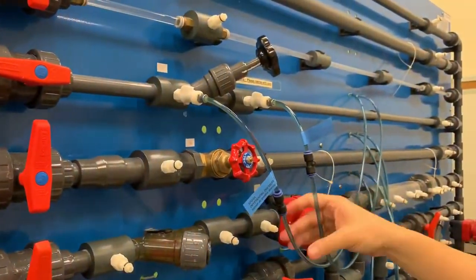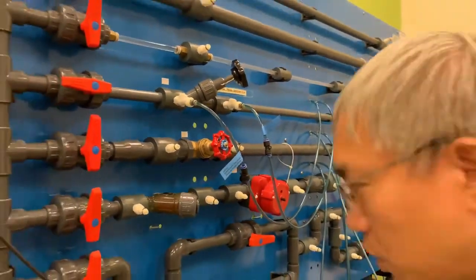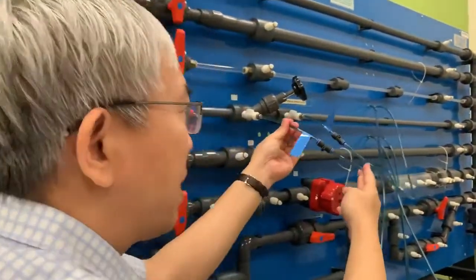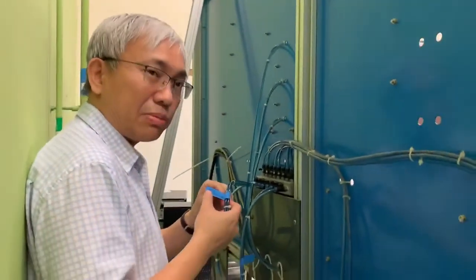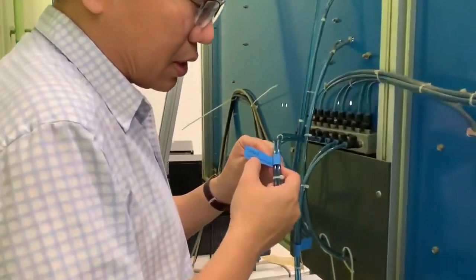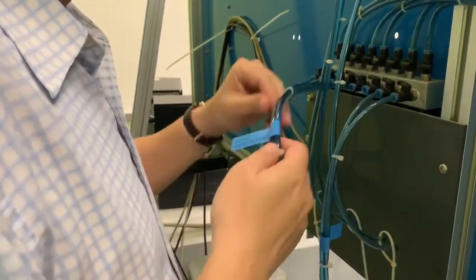And then we need to purge all the air locked in the pipes. In the corresponding tube, there's an SPD2, the sensor purging.